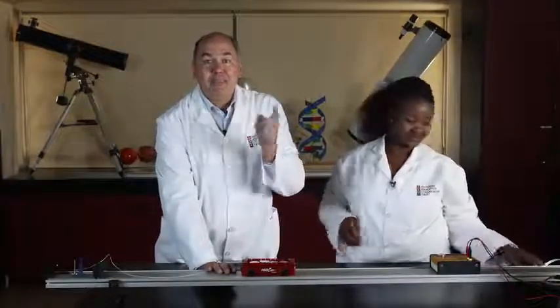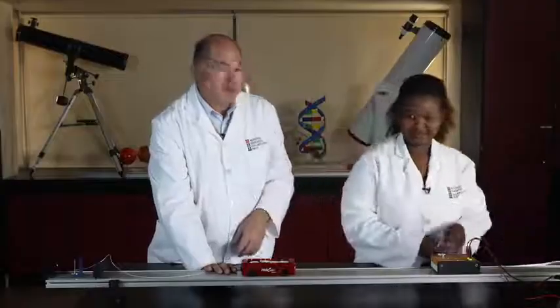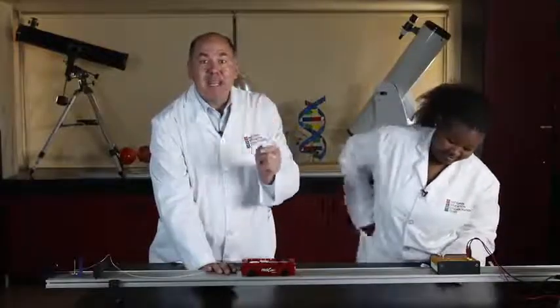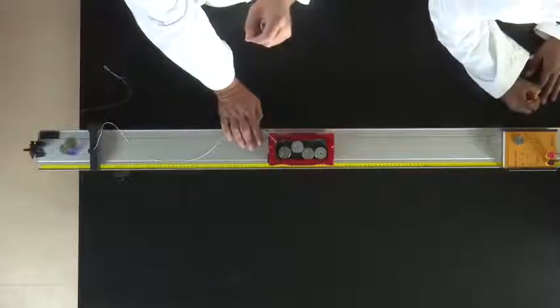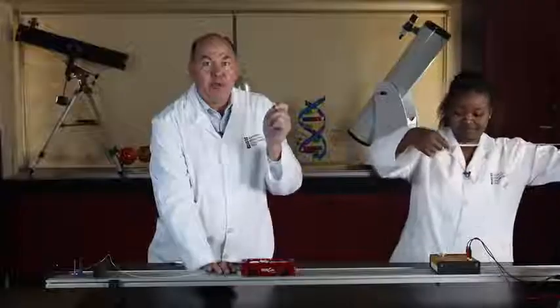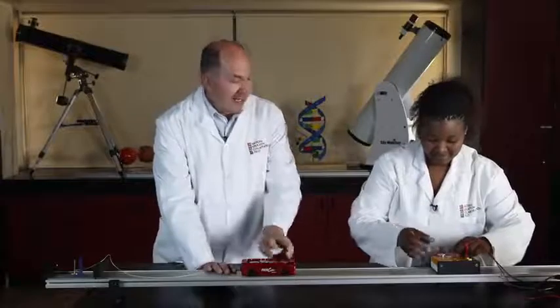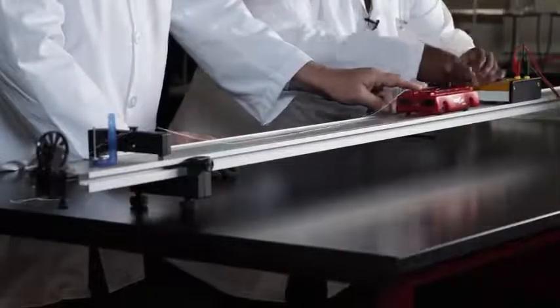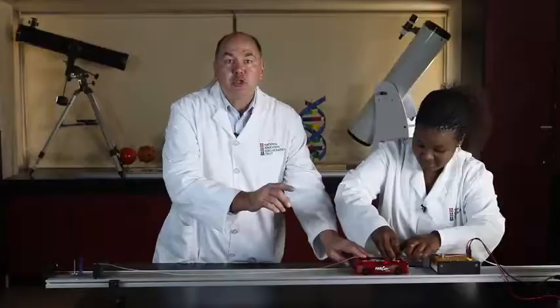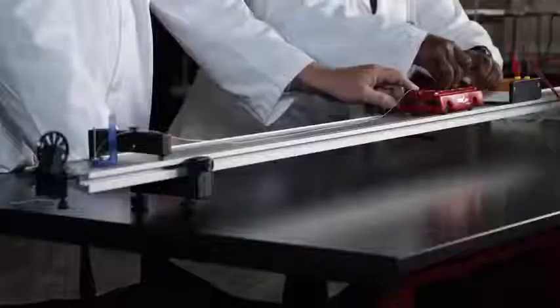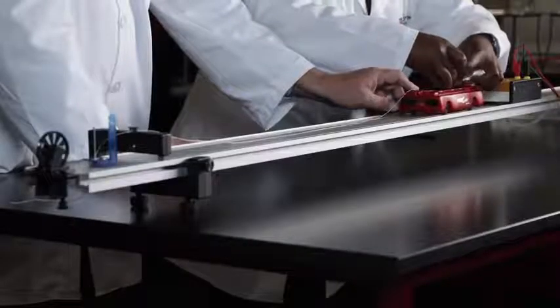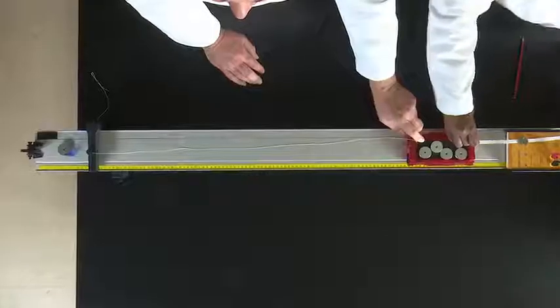First, we'll set up the ticker timer with a new tape. Thanks, Joyce. Mark the tape as tape number 1. We feed the tape through the ticker timer and connect it to the trolley. There we go. We also make sure the trolley remains stationary on the track. We'll do this by holding the tape to keep it still.